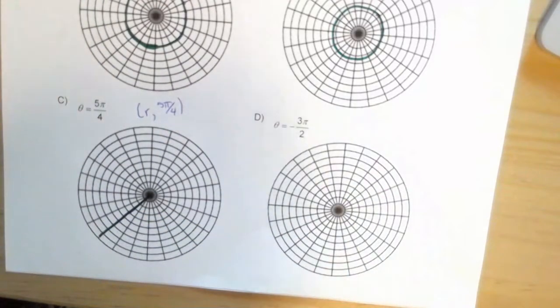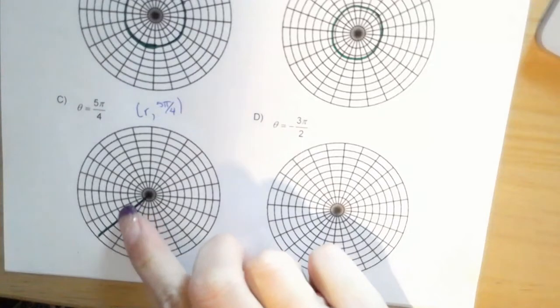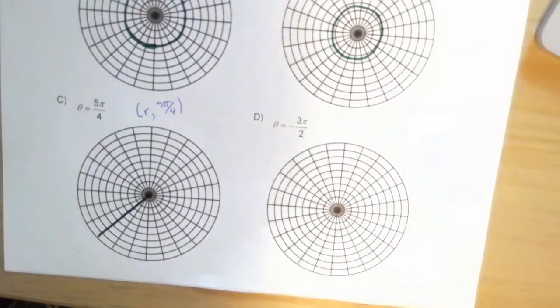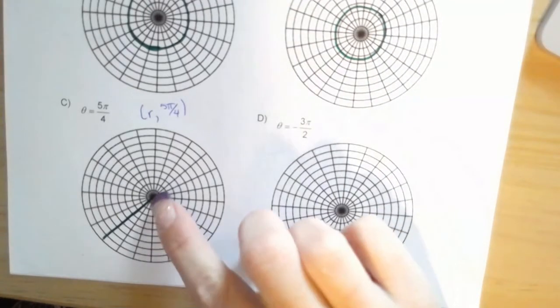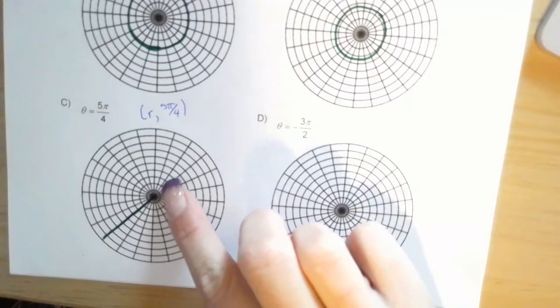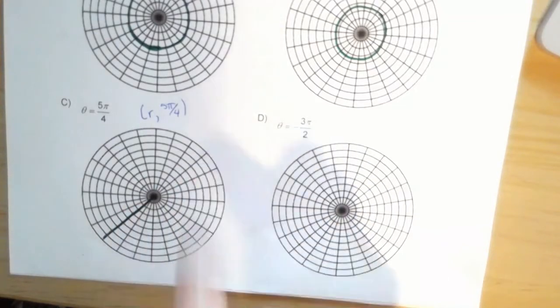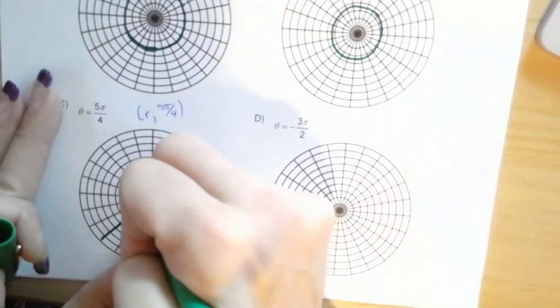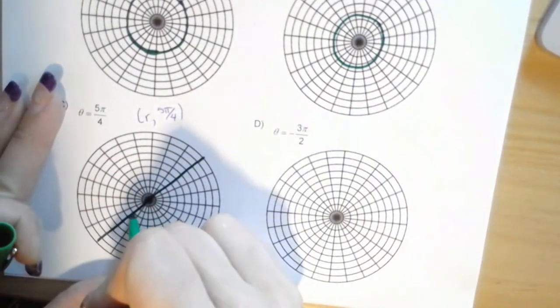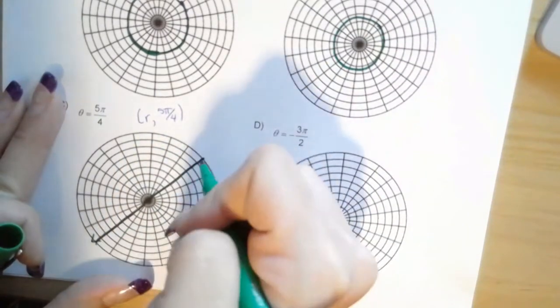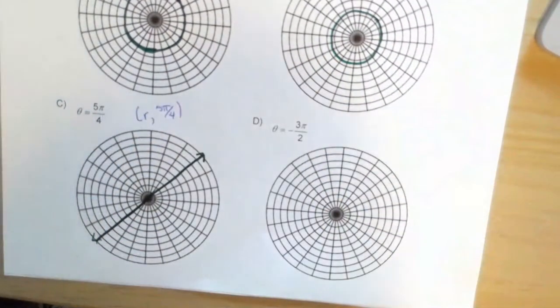And of course, every coordinate on this line has a positive r. But since r can be any number, we also have to consider that r could be negative, which means if r is negative, we are actually going to go in the opposite direction. So if theta is constant and r is our unknown, our graph is actually a straight line.